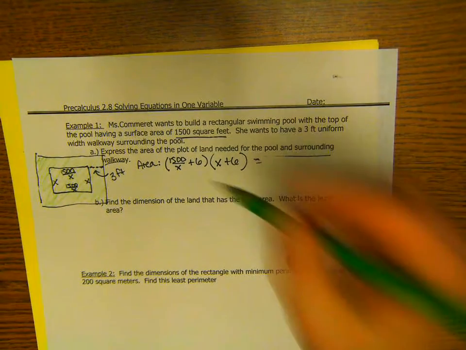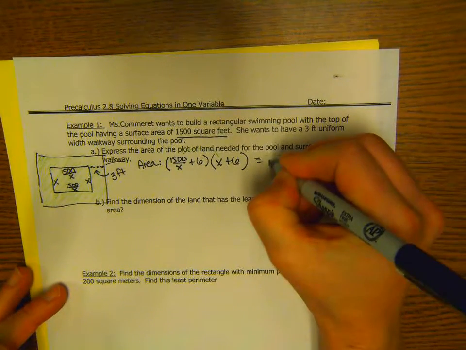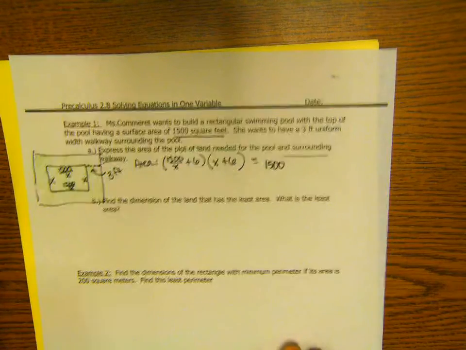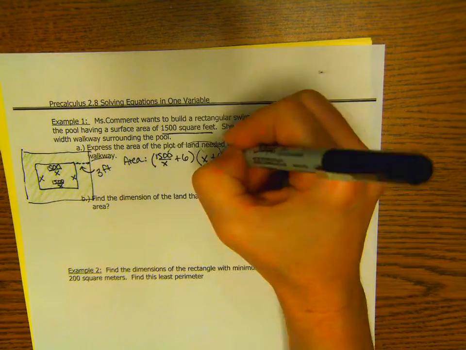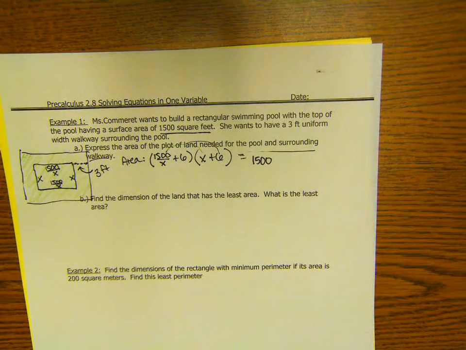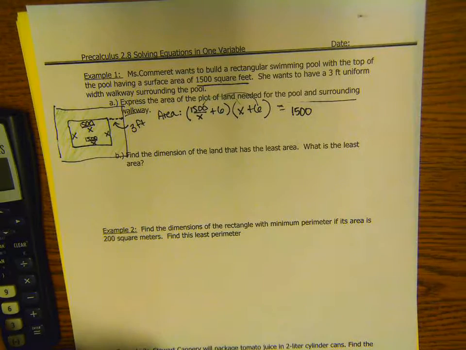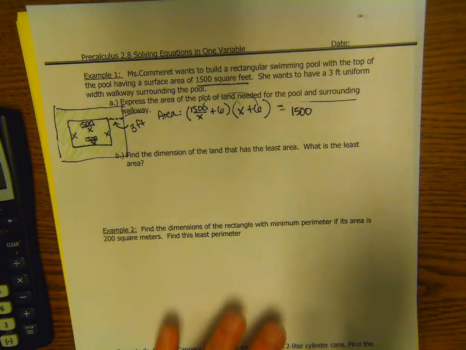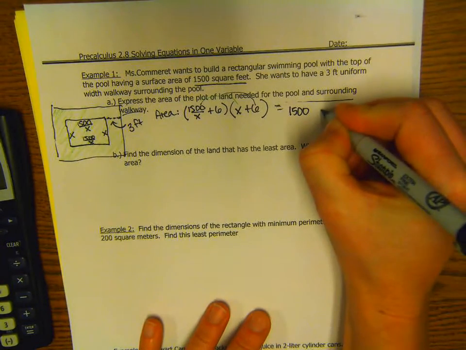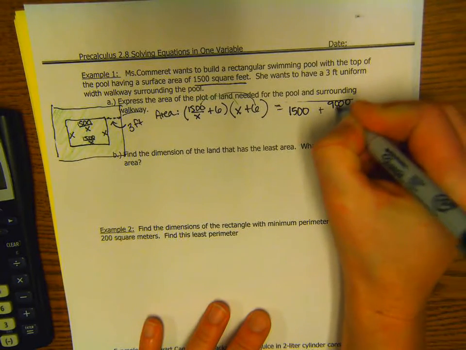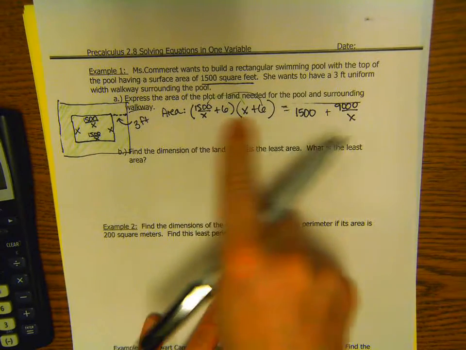If I multiply 1500 over x times x, wouldn't the x's cancel? Yep. So we'd be left with 1500. If I were to do 1500 over x times 6, wouldn't I have to do 1500 times 6? That would be plus 9,000 over x when I multiplied those two together. Then what's this?